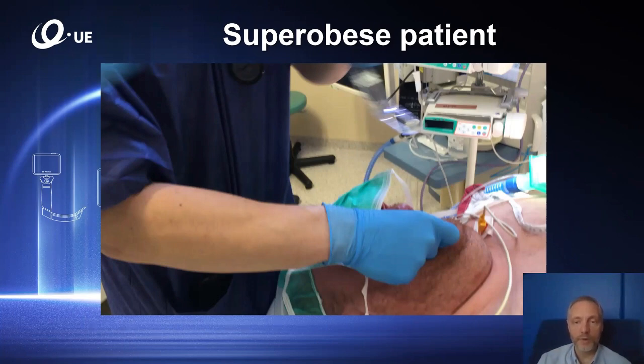Display visualization of the entrance to the larynx was perfect and the intubation was very fast, which, as I said, is very important in patients with high BMI, with a very increased body mass, because of the possible risk of fast desaturation.